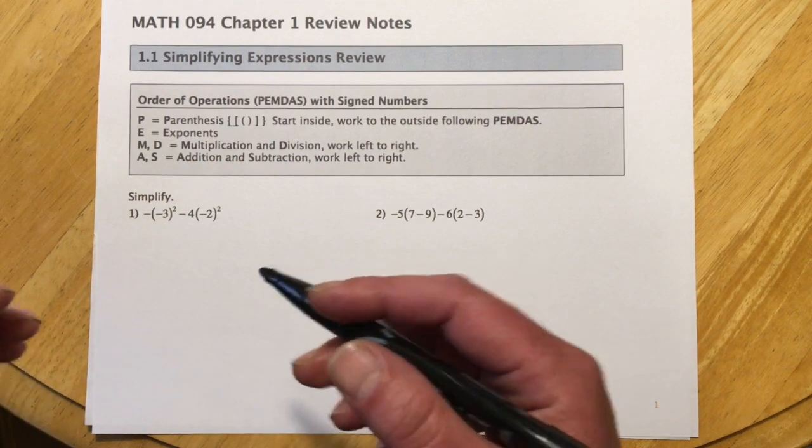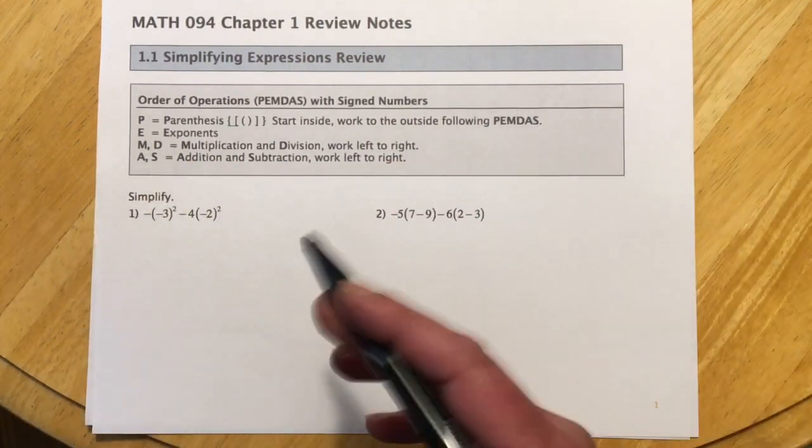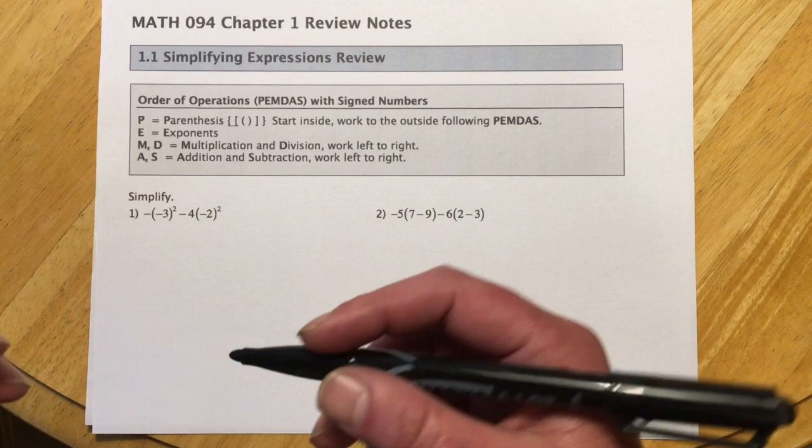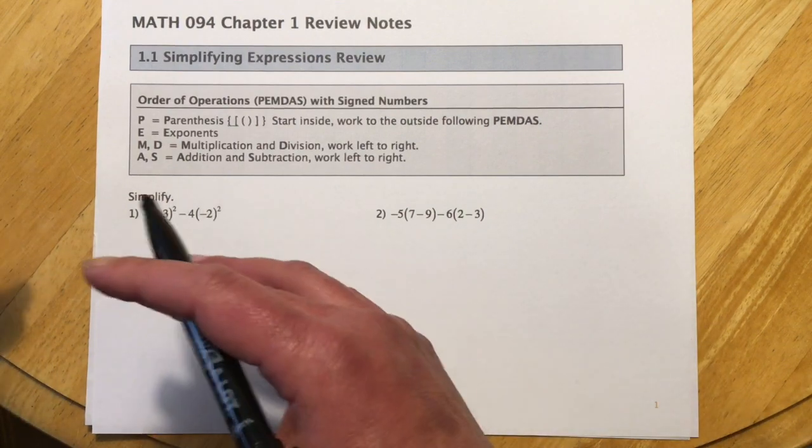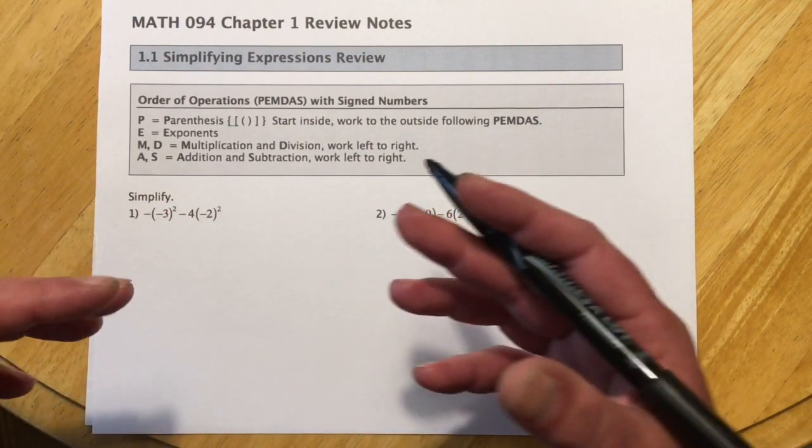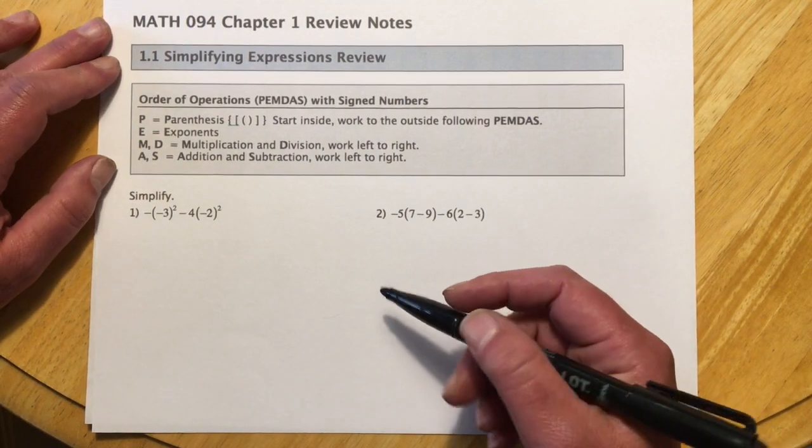But in the later ones, we're going to get things like 3x plus 7, and we're not going to be able to solve that at all. So you have to kind of recognize this one. The directions are simplify on the test rather than solve. It's a good way to tell them apart.